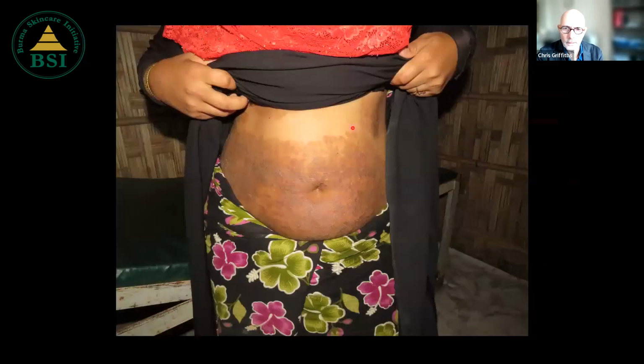Let's move on. Okay, so this is a 30-year-old woman in a refugee camp. She's got this lesion, this rash on her abdomen. Anyone want to have a go at describing this? Anything coming through on the chat?